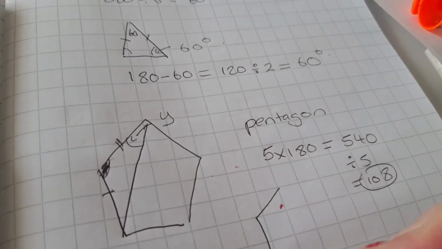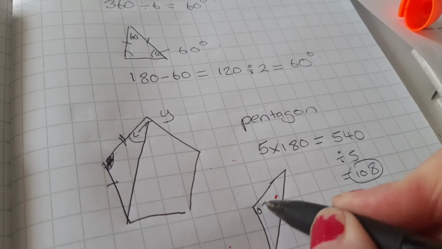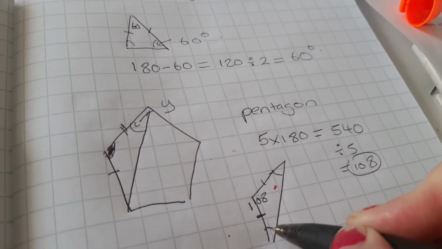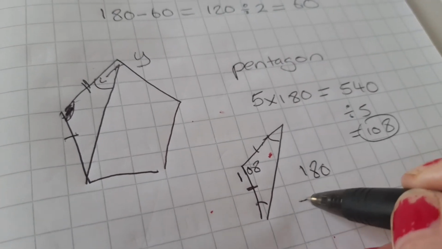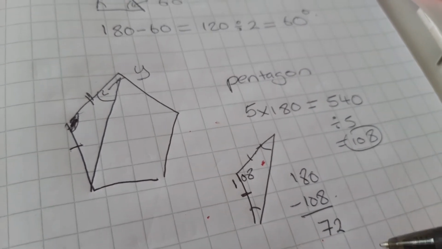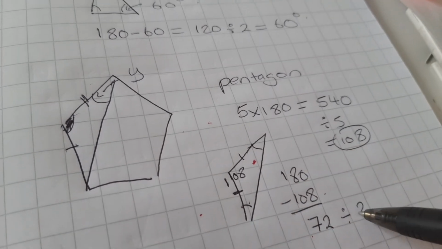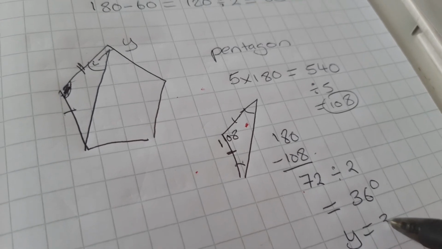Draw your triangle out by itself. Remember I told you these are isosceles, so this one and this one are the same. So your triangle's 180, take away your 108, leaves 72. Divide that in half because you have two of these. Each angle is 36, y equals 36.